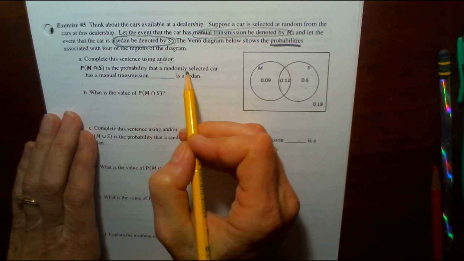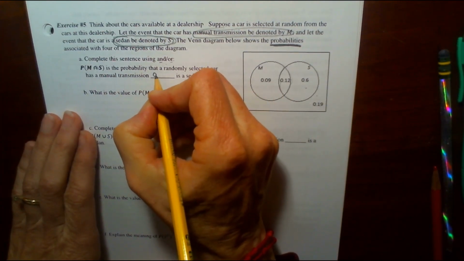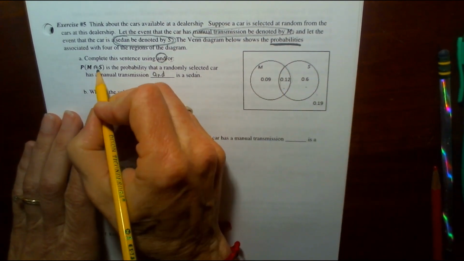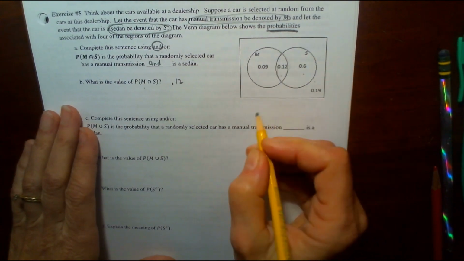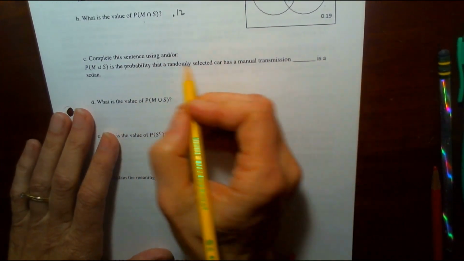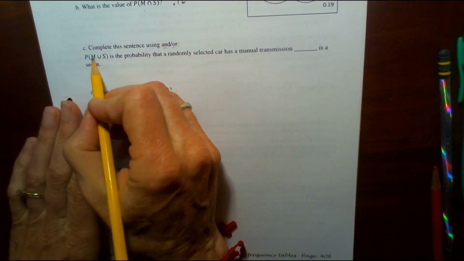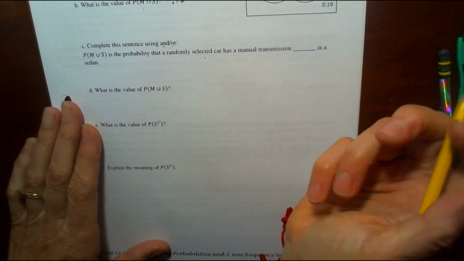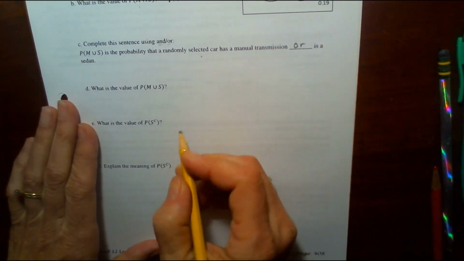So the probability that a randomly selected car has manual transmission and we're going to select the word and is a sedan. That is the intersection. What is the value of that? Well, that would be 0.12. That's the part in the middle. Now we're going to complete the next sentence using either the word and or or. So here's the union. The probability that it's manual or a sedan is the probability that a randomly selected car, pick any car in that lot, what's the probability that it's going to have manual transmission or is a sedan?